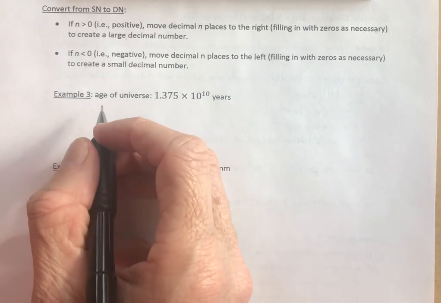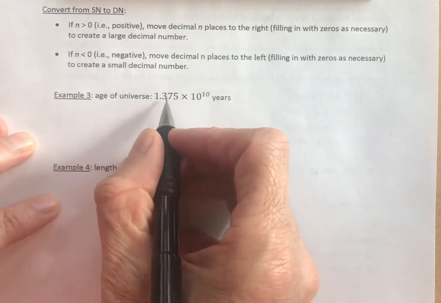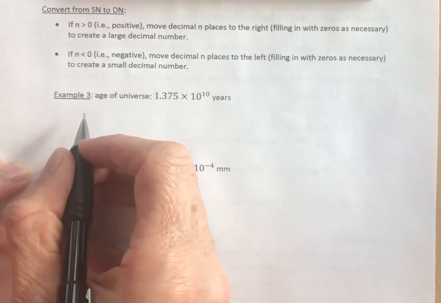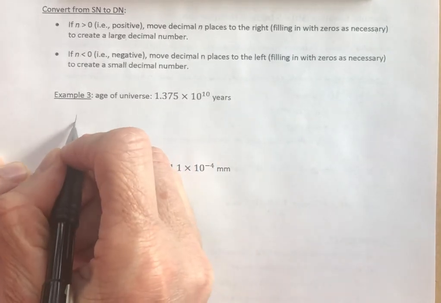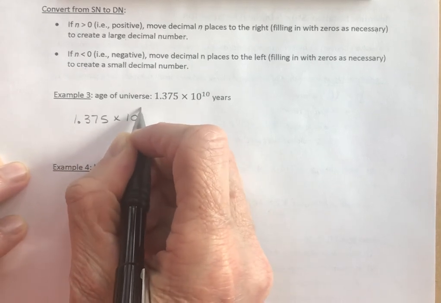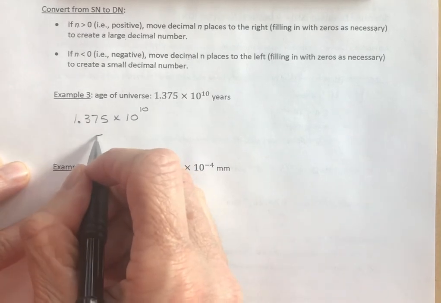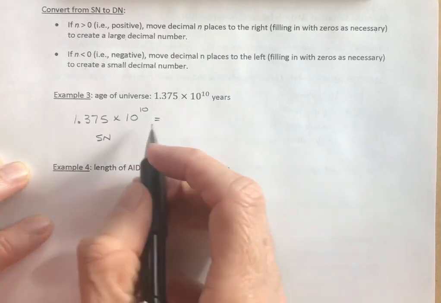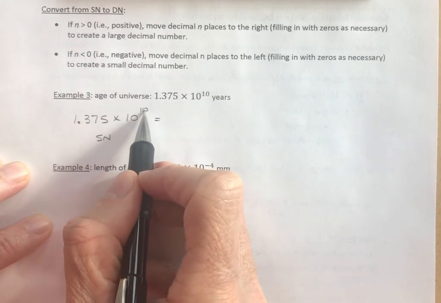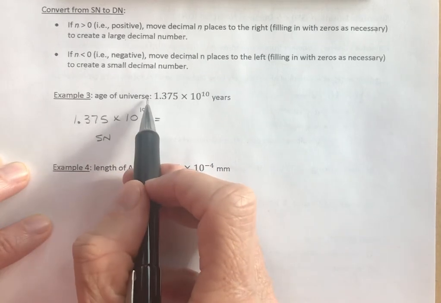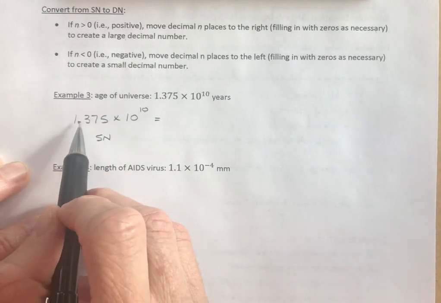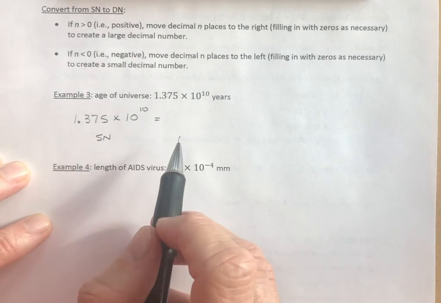Let's take a look. So, age of the universe, 1.375 times 10 to the 10th years. Well, this obviously is in scientific notation. Now we note that the exponent 10 is positive. If n is positive, we know that this is a large number, and that should make sense. The universe is pretty old, so that should be a large number of years. So we want to make this number larger. We do that by moving the decimal to the right.